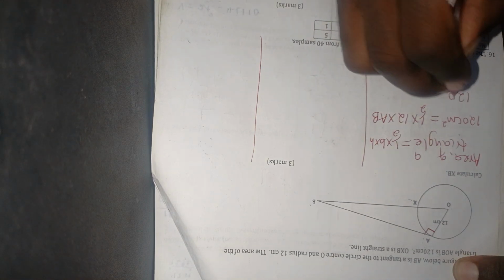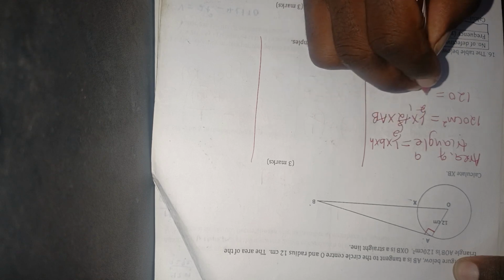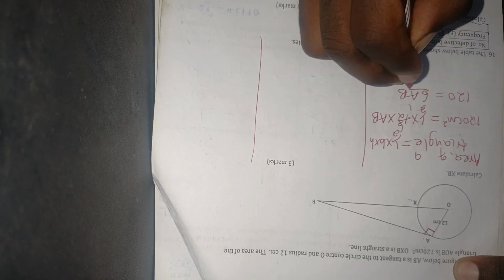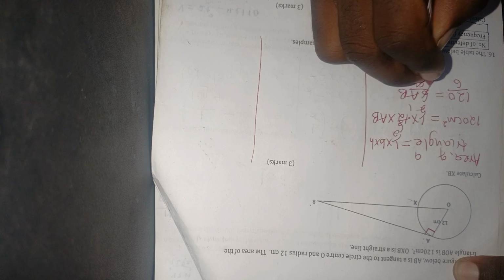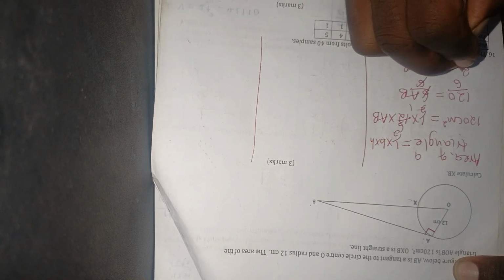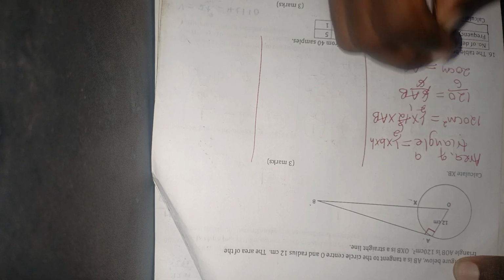So that 120 is equal to 2 times 6, so we shall have 6AB. So we shall divide both sides by 6 to get AB, so that our AB or our height is 20 centimeters.